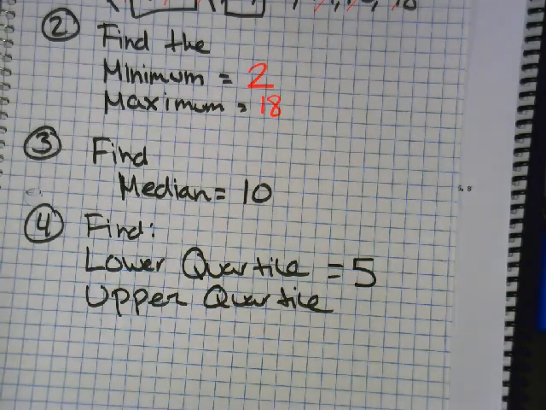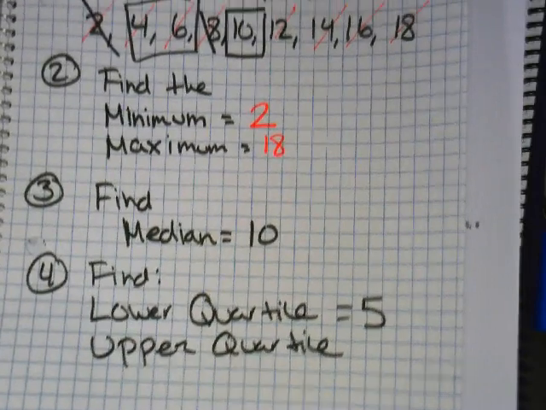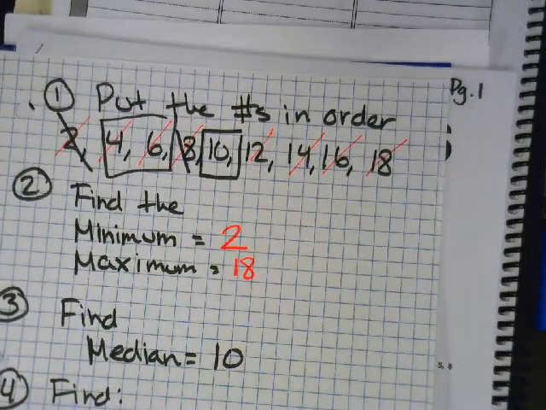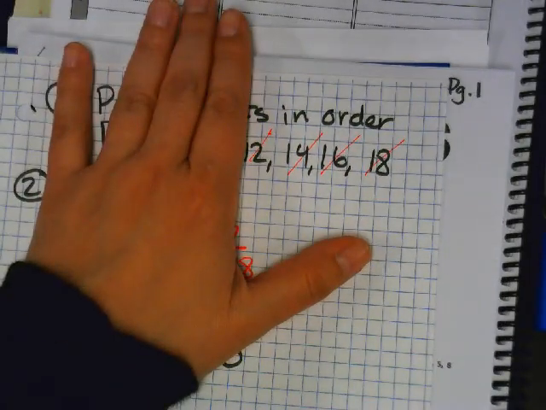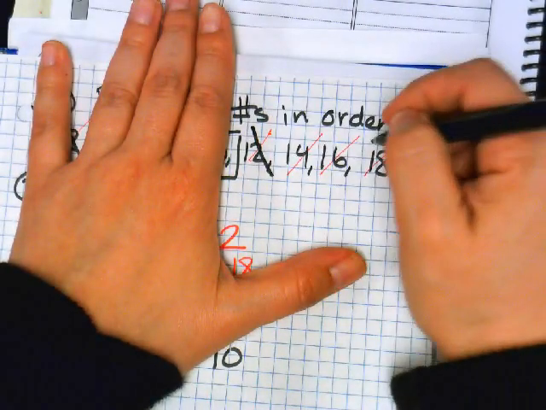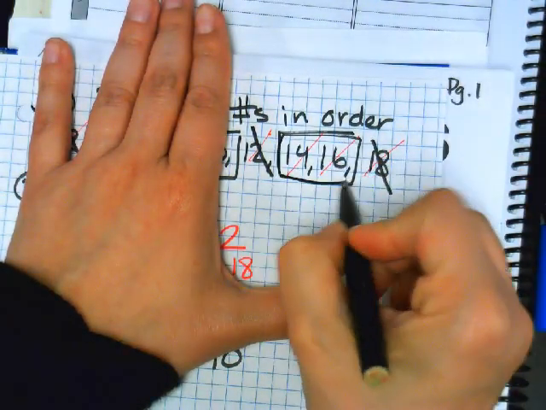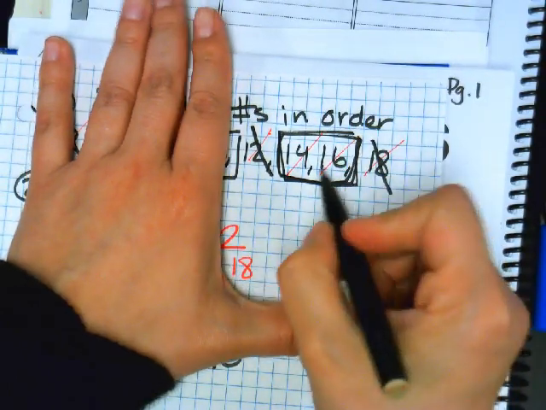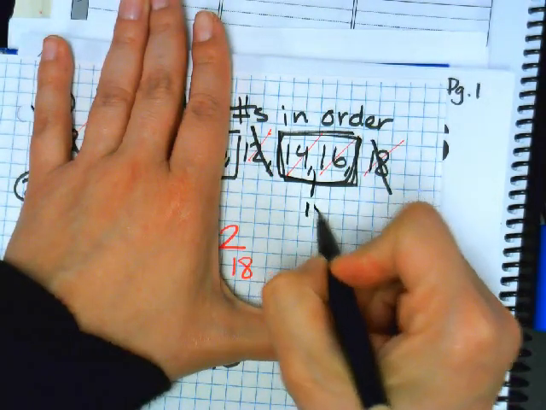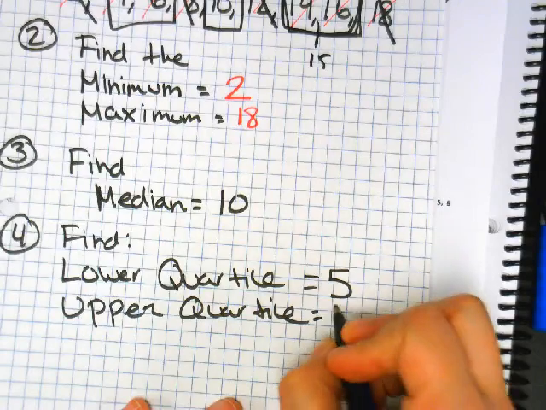What's the upper quartile? So what's in the middle of the other numbers? Go. 13. 15. Cover it up. Yeah. 15. Do the work. As easy as this is, what's in the middle of 14 and 16? 15. So the upper quartile is 15.